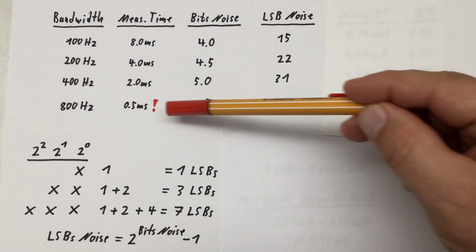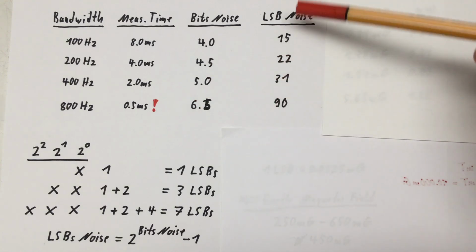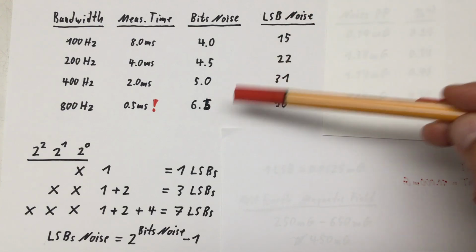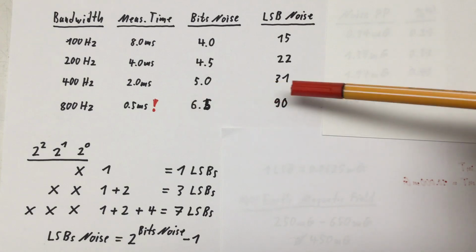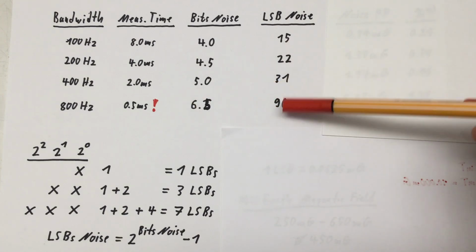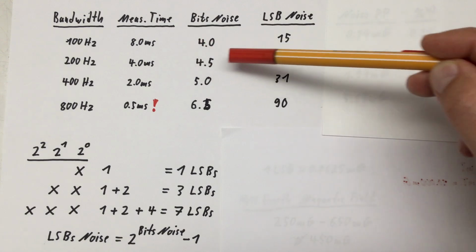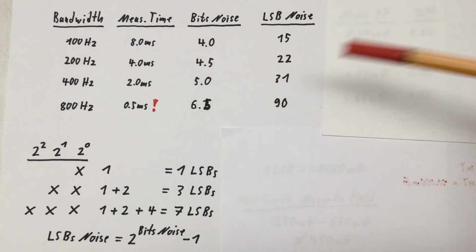And then the big jump here, a really big jump, a factor of 3: 2 to the power of 6.5 minus 1, that's 90. I round it here, where I have these non-natural number exponents.